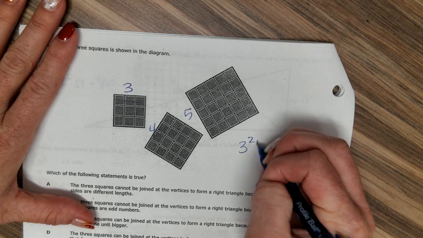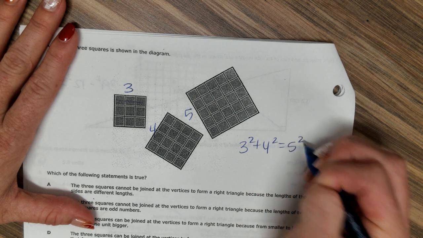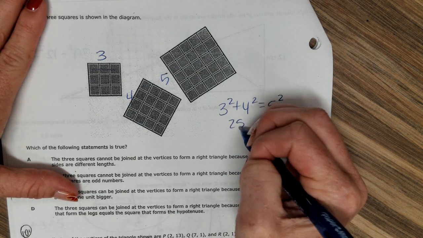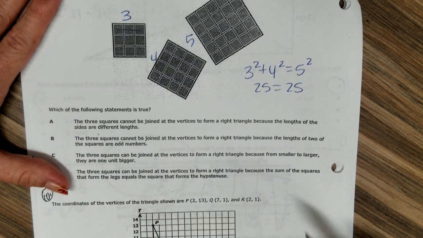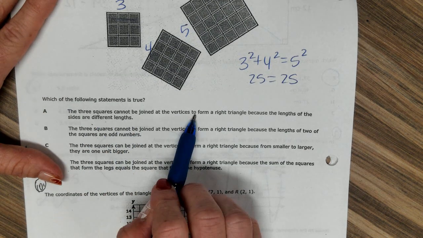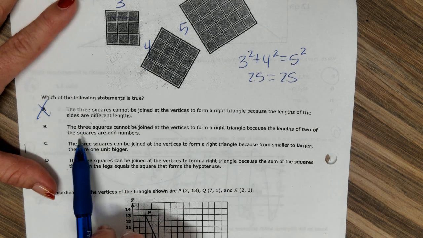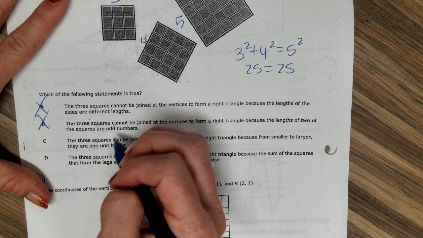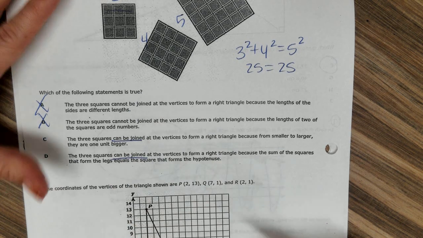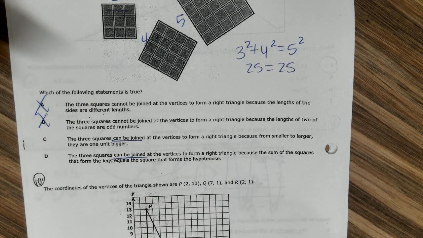Is 3 squared plus 4 squared equal to 5 squared? Yes, 25 equals 25. So would these form to make a right triangle? Yes. So this says they can't make a right triangle. That's wrong. This says they cannot make a right triangle. That's wrong. This says they can, and this says they can. So you have to pick which one is right.